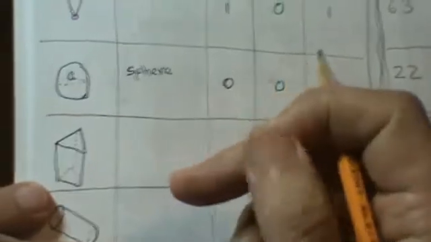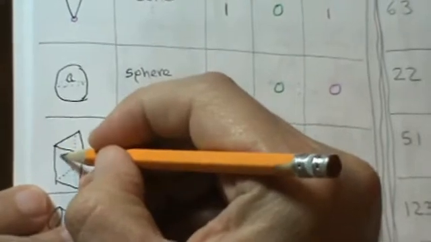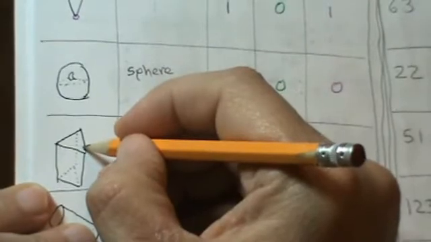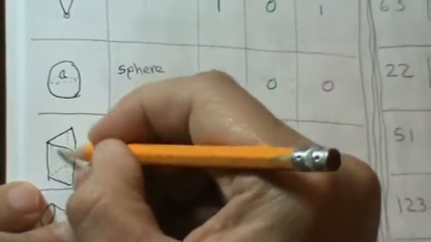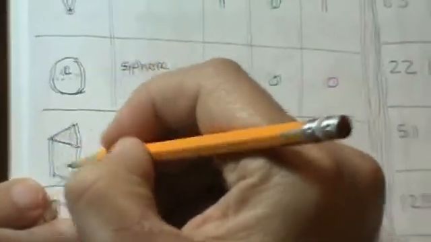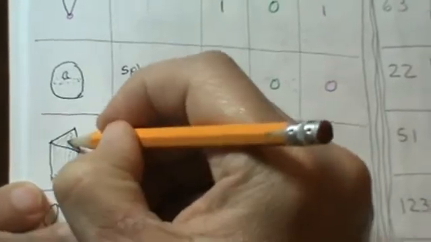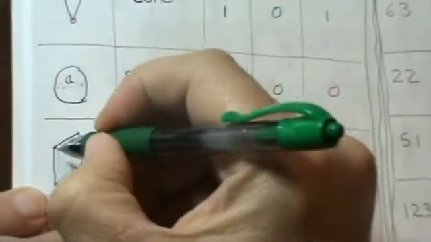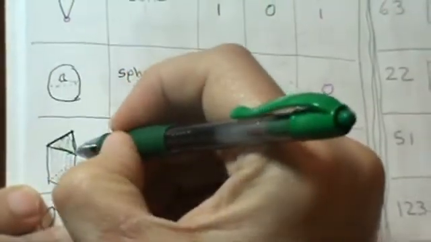Next one. We start with faces. I have this face in the back, in the left side, this face in the back, right side, and this face in the front, and the bottom face, and the top face. So I have 3 around, bottom and top is 5. So I have 5 faces. Now edges, I have 1, 2, and 3.